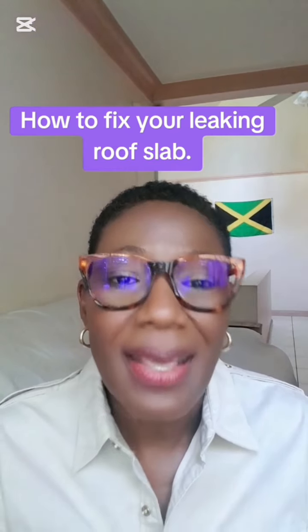With a generally flat surface, the water stays longer to run off, and it will penetrate the slab. When it penetrates the slab over time, the steel in the slab will start to corrode. What we call it, get rusty. And when that happens, the steel will expand, and that expansion from the steel will cause the concrete to crack.